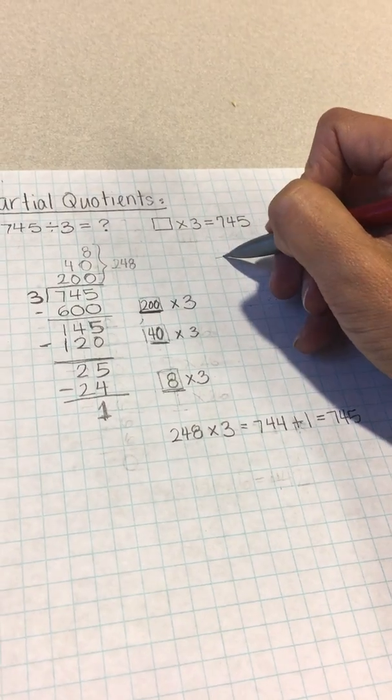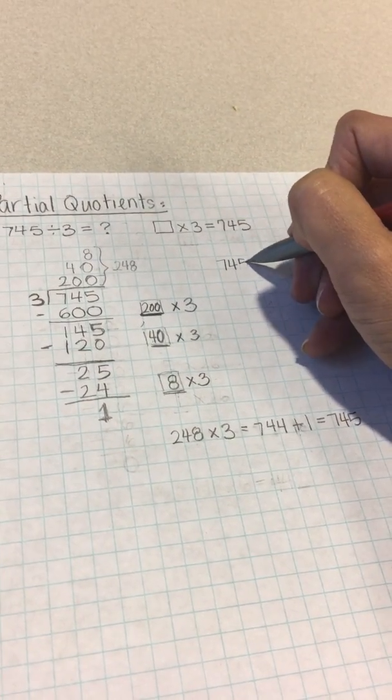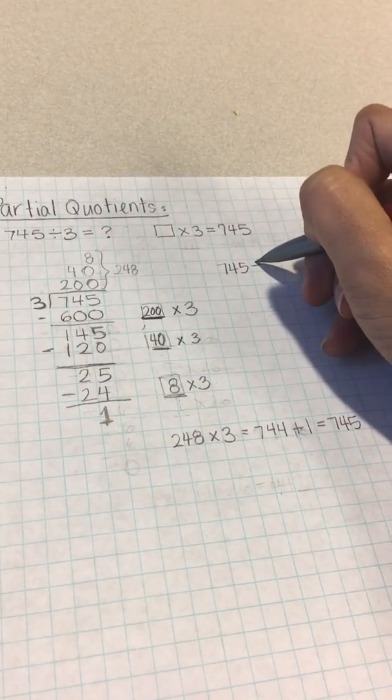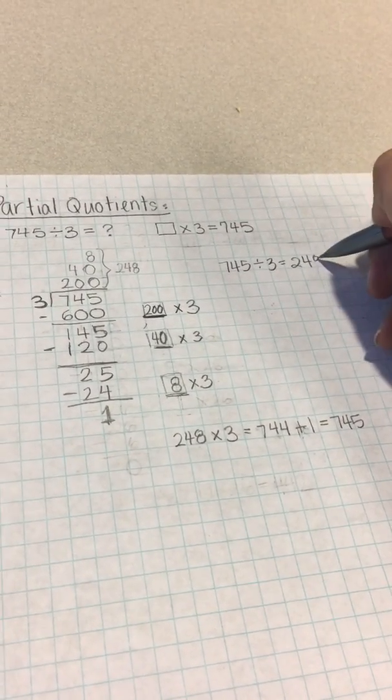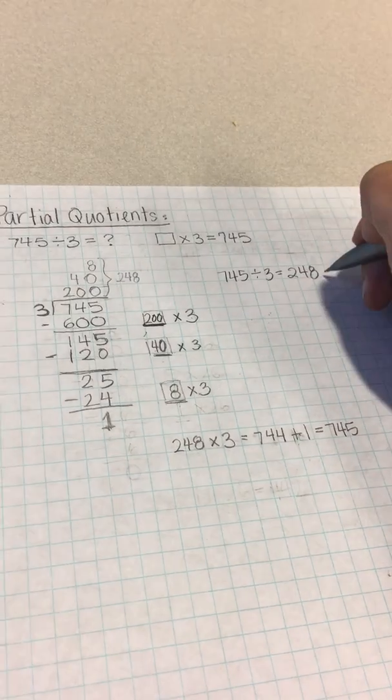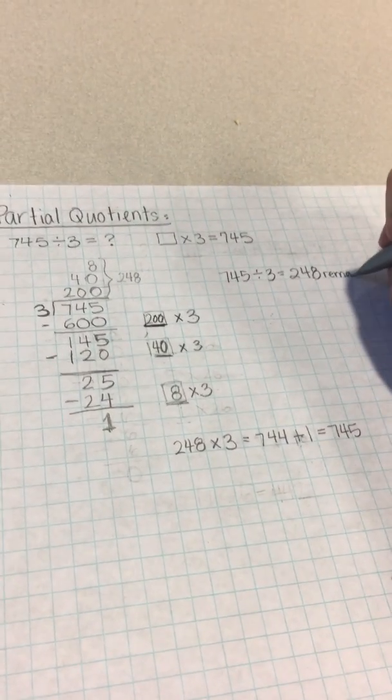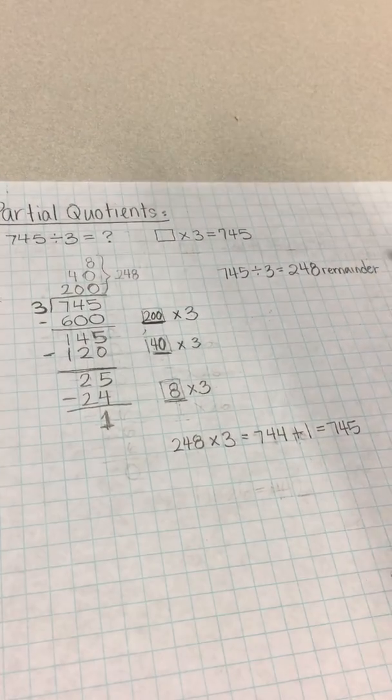So when we write down the answer for our quotient, 745 divided by 3, our answer is going to be 248 groups of 3, and then we have a remainder 1.